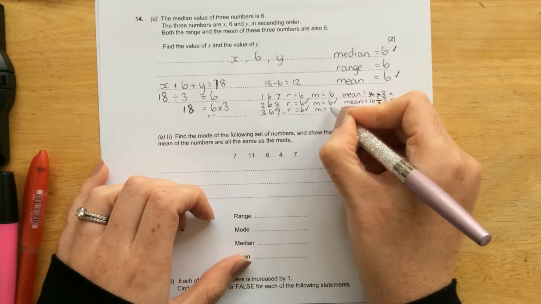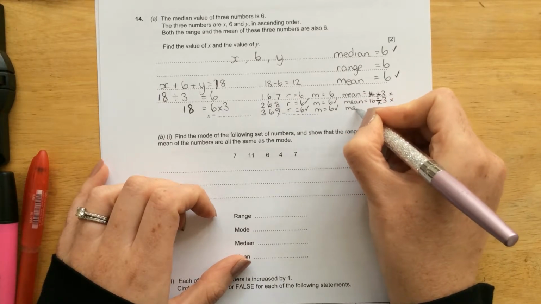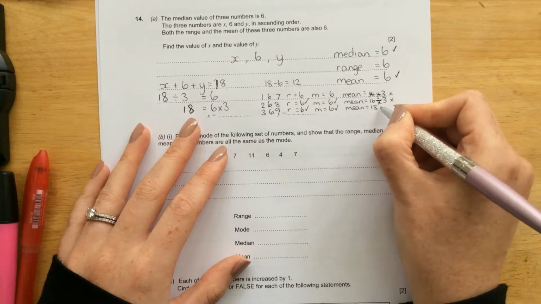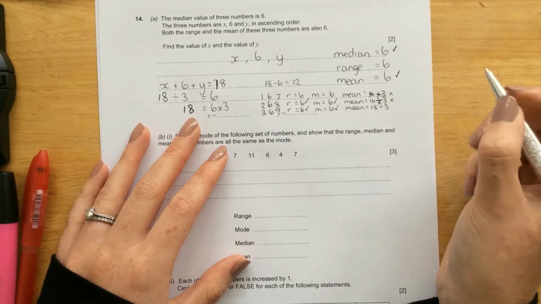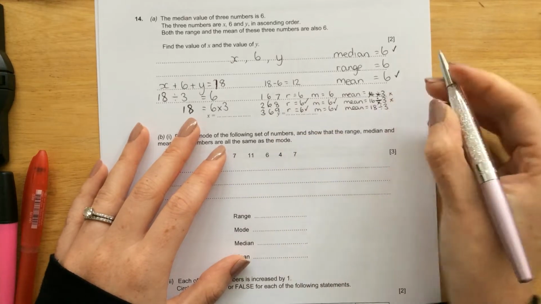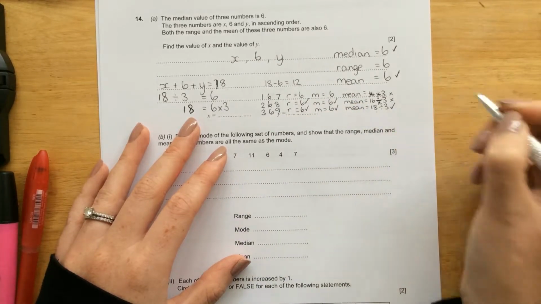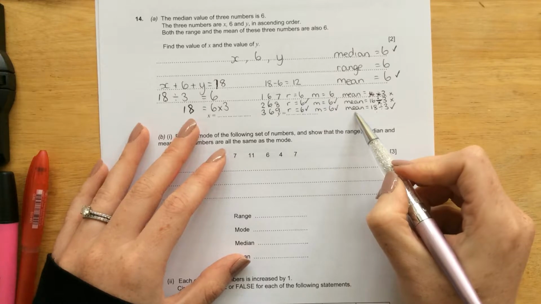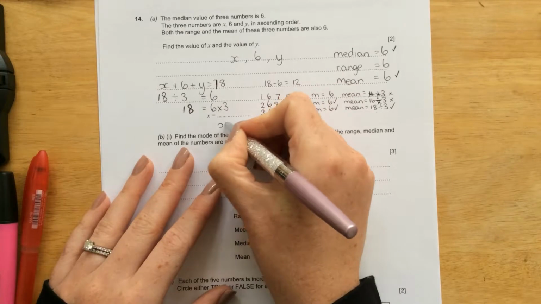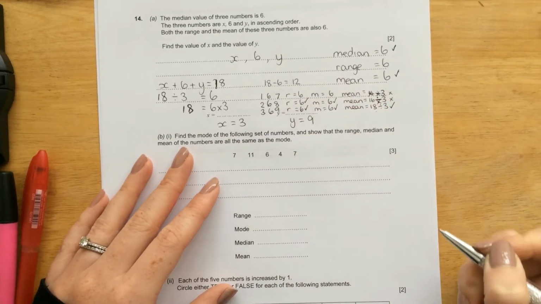The median is 6 because that's in the middle, and the numbers are in ascending order. And I need to check whether the mean is 18 divided by 3, which equals 6. So 3 and 6 is 9, and 9 is 18. Divided by the three numbers leaves me with 6. So all of these work out correct now. So the missing numbers must be 3 and 9. So x must be 3 and y must be 9.